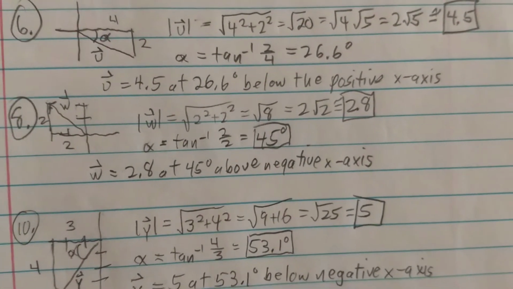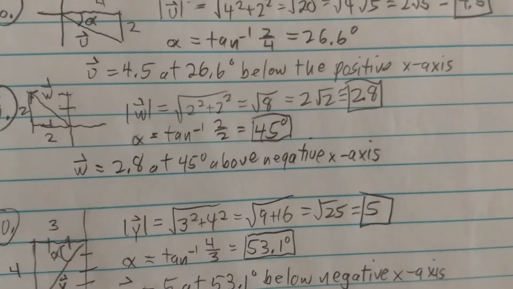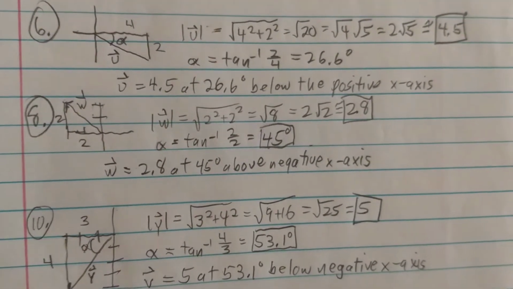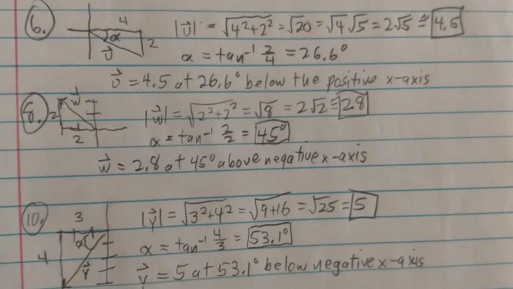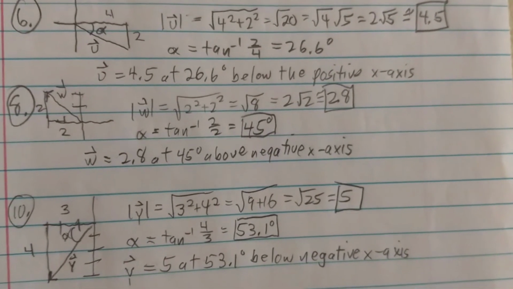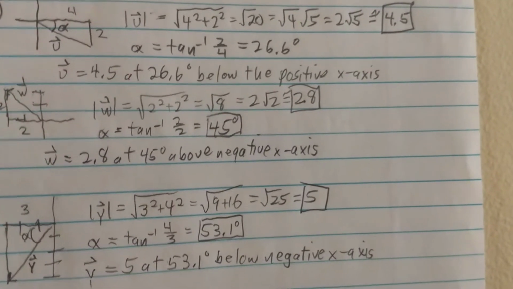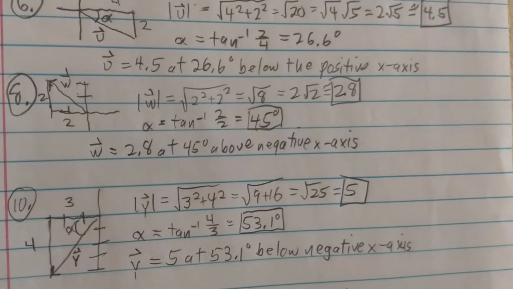So u, the right angle hypotenuse, is the square root of 4 squared plus 2 squared, which is the square root of 16 plus 4, is 20, which is equal to the square root of 4 times the square root of 5, or 2 square roots of 5, which is approximately 4.5.